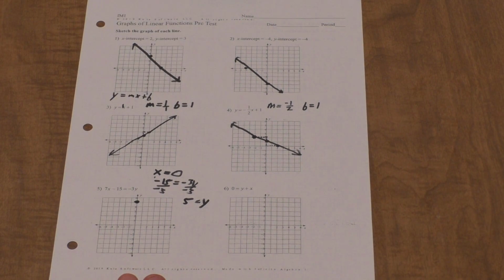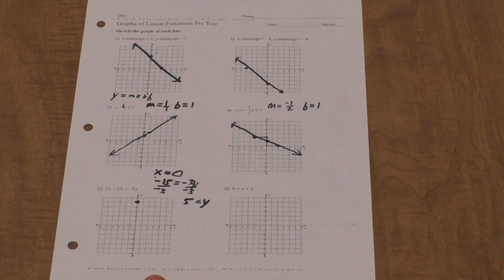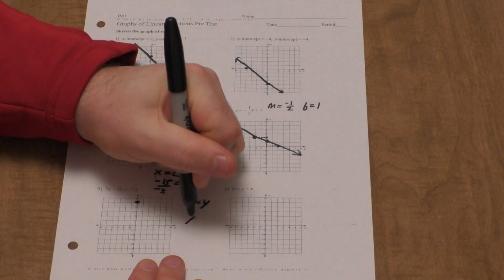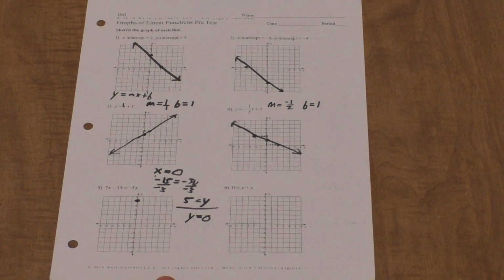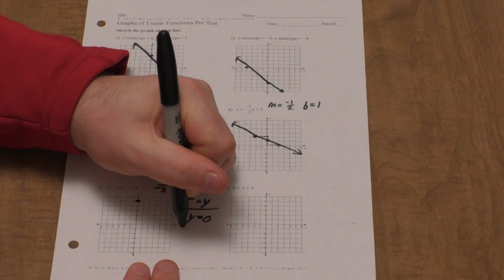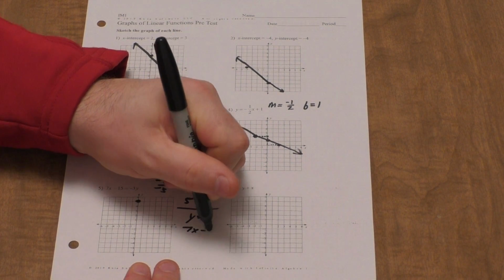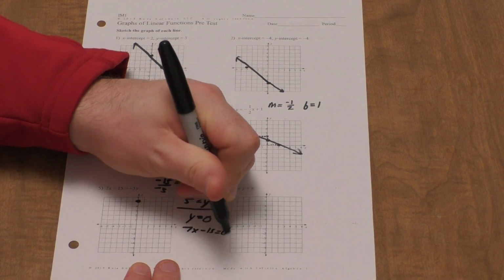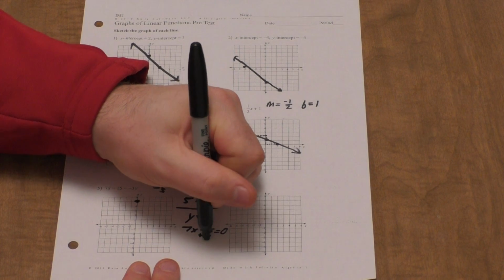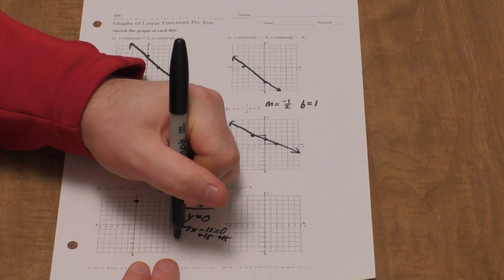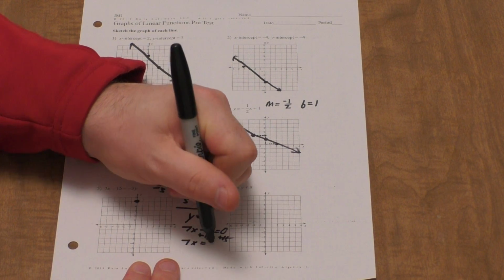Okay. And the next thing I'm going to do is set y equal to 0. Okay. And that's in order to find the x-intercept. So I'll make this 7x minus 15 equals 0. Okay. Means I'm going to add 15 on both sides. Get 7x equals 15.